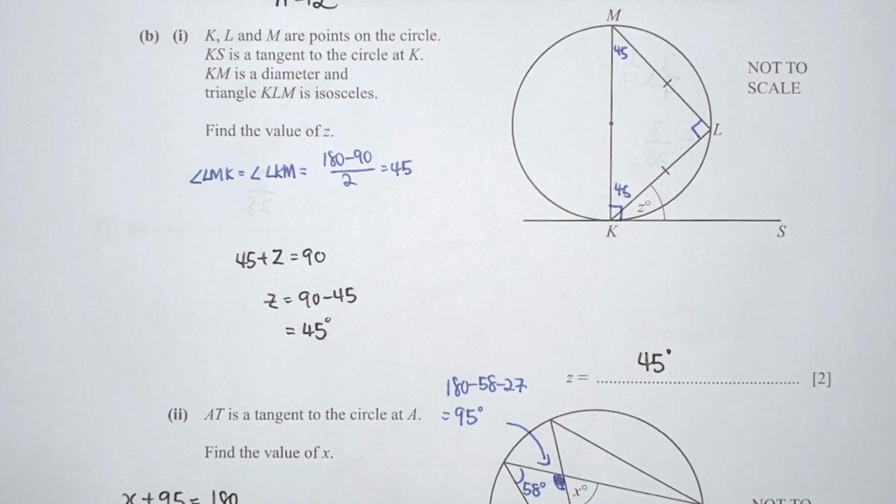As for part B here, the first thing that I do was to illustrate the right angle triangle. KM is the diameter, so it will form a 90 degree angle at L. Since the angle at L is 90 degrees, the balance is also 90, and it is split equally among angle LMK and angle MKL, which are both 45.